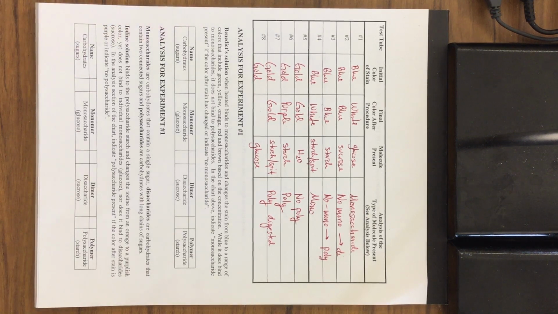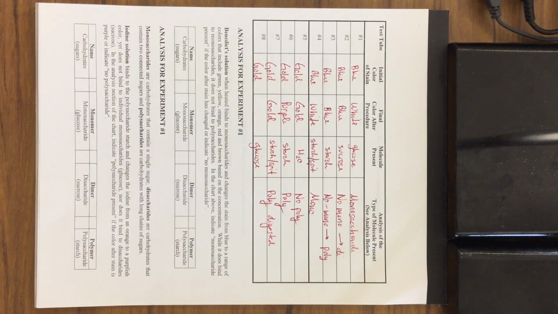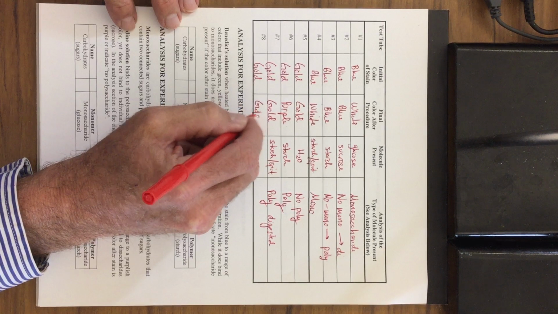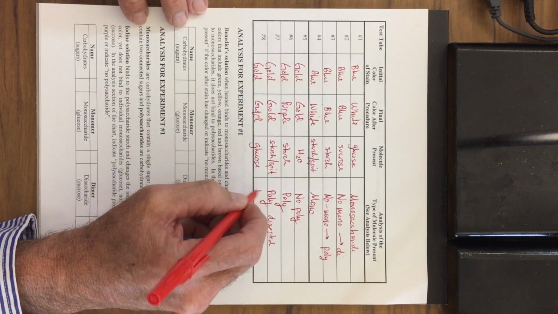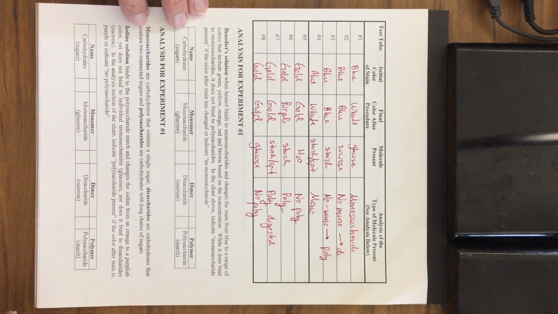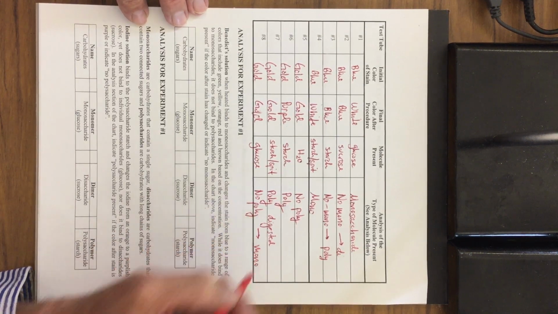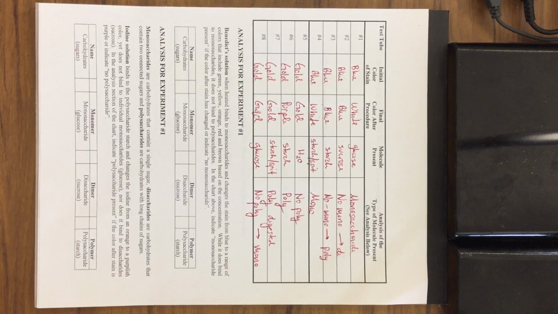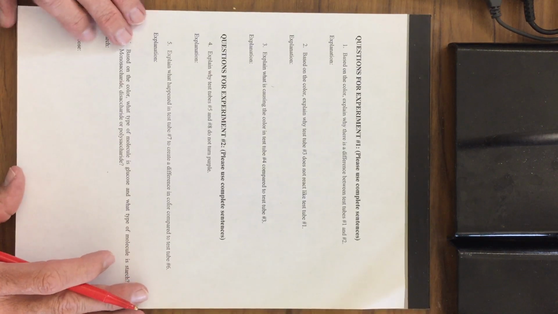And the last one, this is the glucose. Looks very similar to the water, and so it stayed gold. That shows a negative reaction, and the reason why is because there's no polysaccharide present. The reason why is because glucose is a monosaccharide. So I'd like you to now turn this over to the next page, and we're going to answer these questions now.